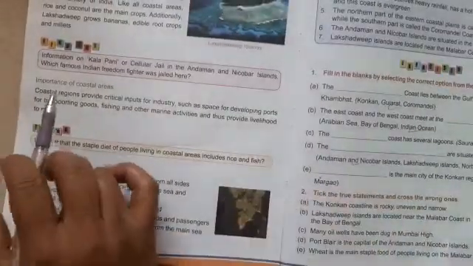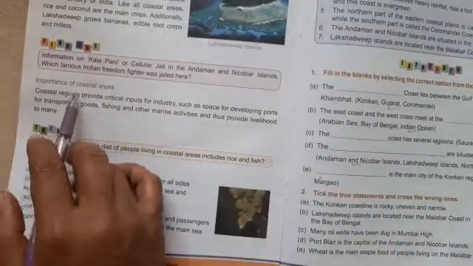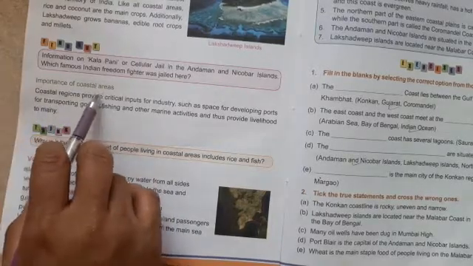Next, see what is there. Importance of coastal areas.